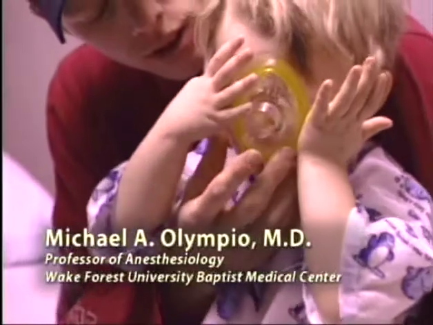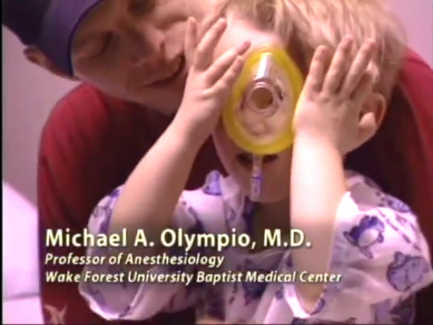Now we're going to show you a demonstration of MAC, or a demonstration of the determination of MAC, using the tetanic stimulation. Remember that we're watching the patient, or someone else is watching the patient while we're doing this. Mike, we had a very cooperative child this morning. And tell us what we tried to accomplish.